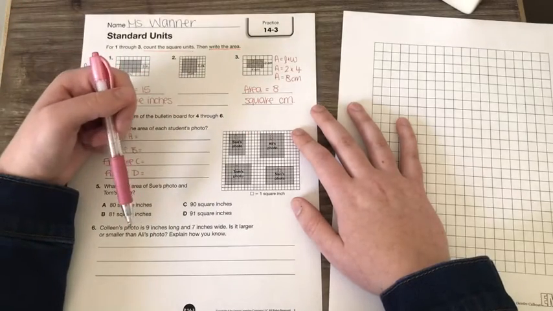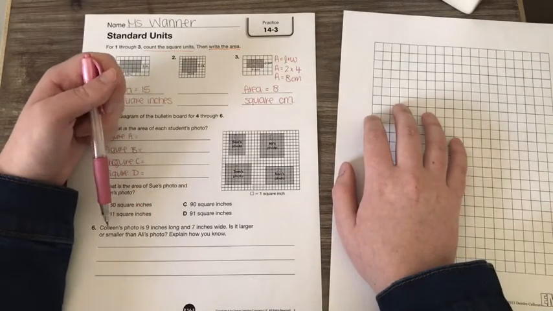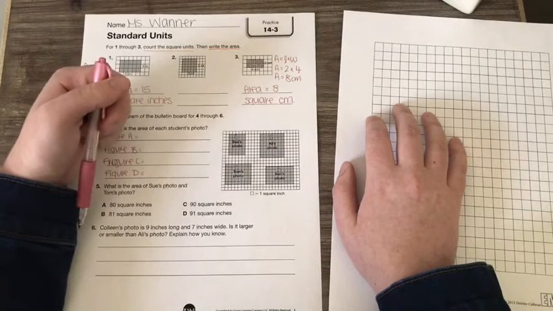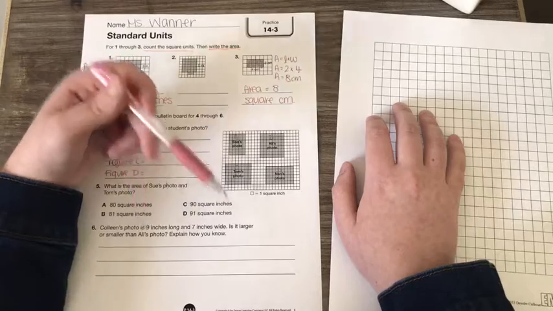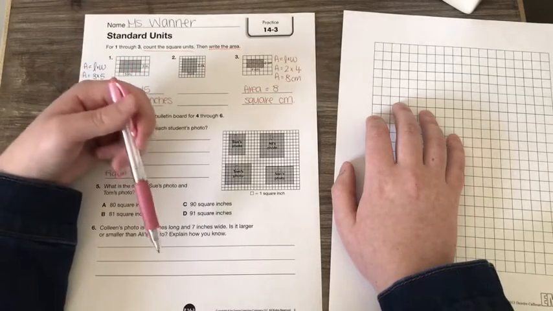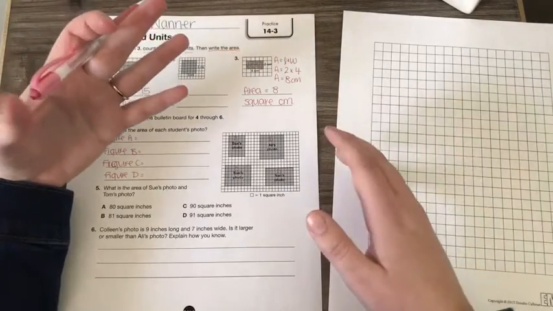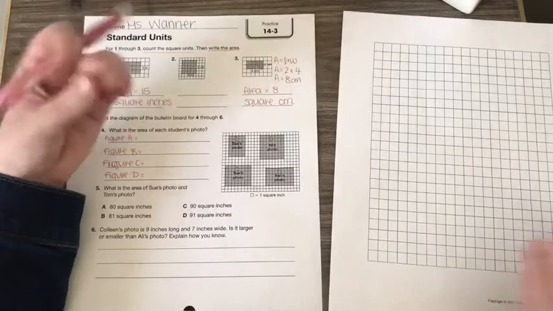So you're going to use probably like a grid paper of some type to find out the area of this picture, Colleen's picture, and then compare it to Allie's. Oh, it's Allie. And then you're going to explain your answer using a sentence. If you can show your work, that'll really help you to distinguish which one of those is bigger, because then you can see and compare it to one another, right?